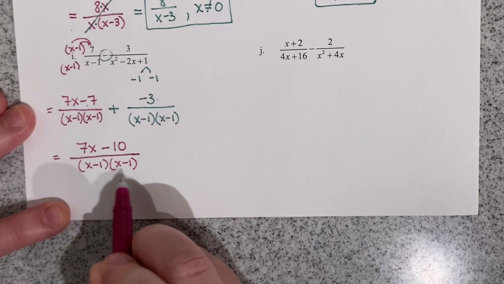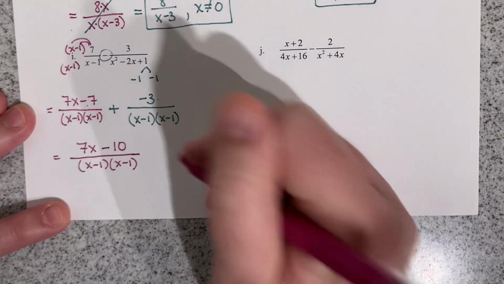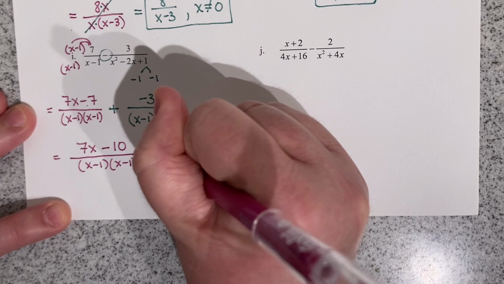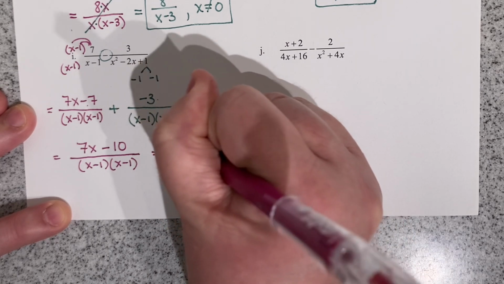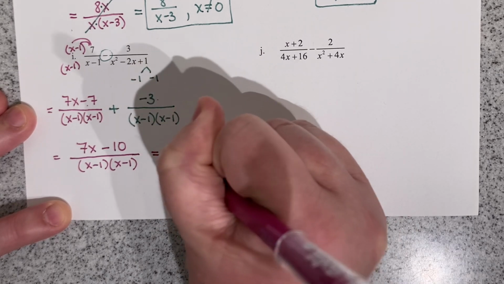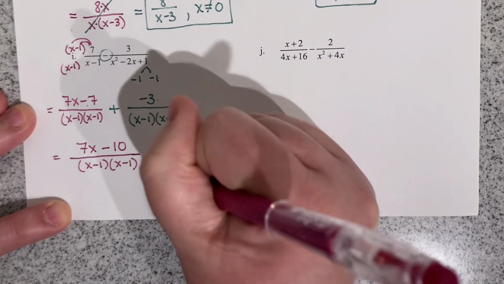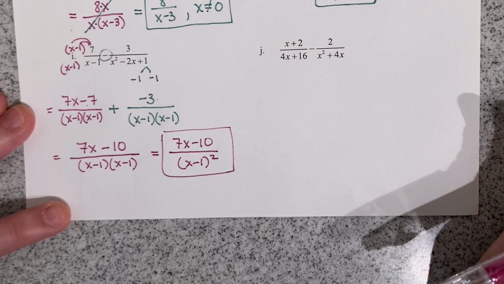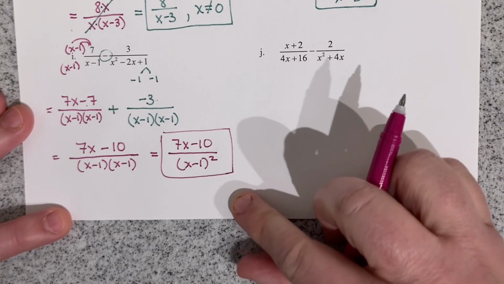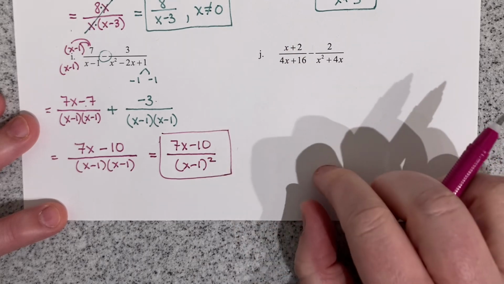Nothing cancels because I can't factor the top. You can only cancel if you factor. So we can just write it as 7x minus 10 over x minus 1 quantity squared. Ooh, that one was actually not as bad as some of the other ones.